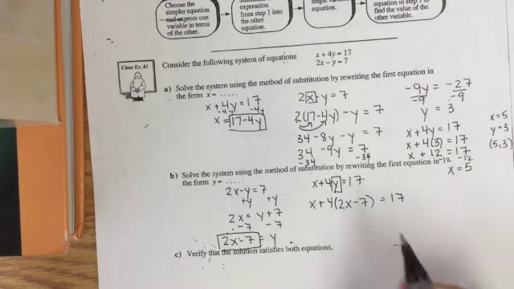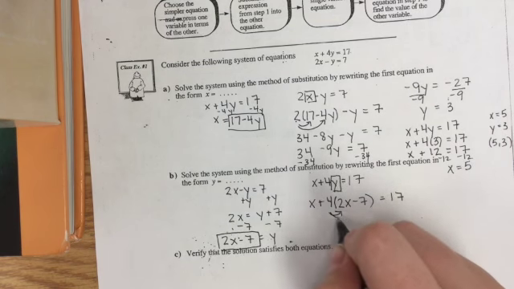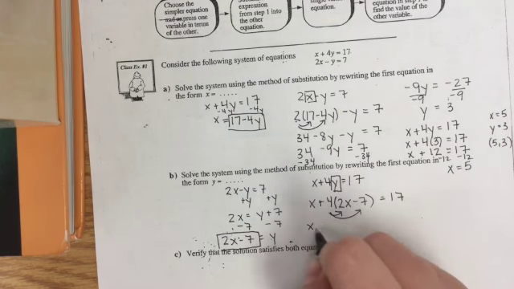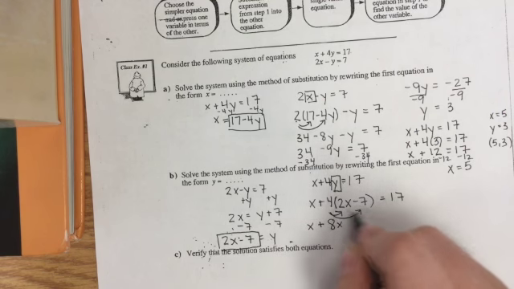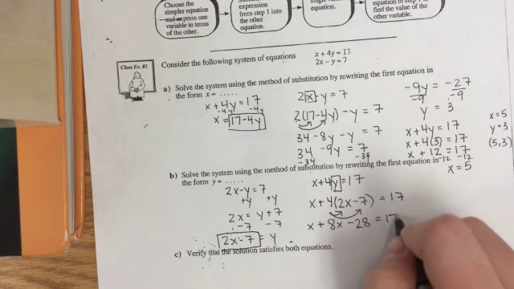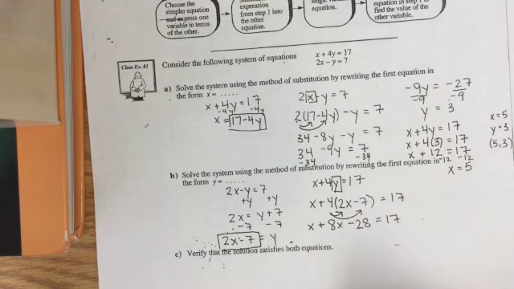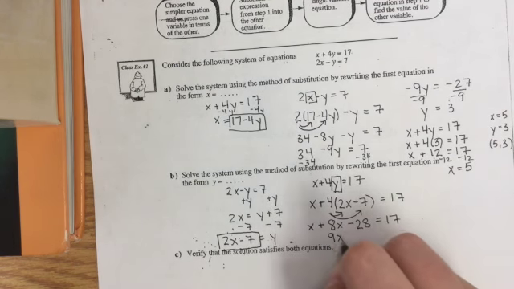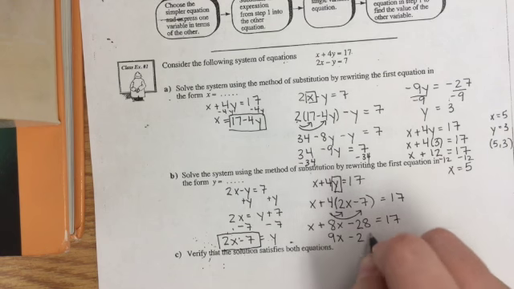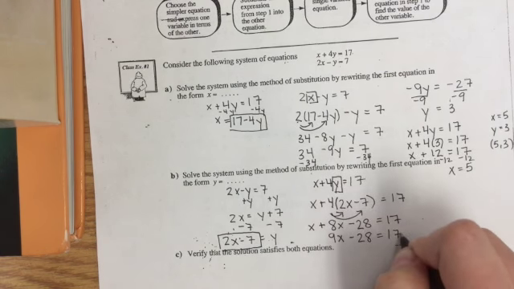And so by order of operations, I'm going to do brackets first. I'm going to leave x plus 4 times 2x, 8x, 4 times negative 7, negative 28, equals 17. You will always have an equation of one variable, but you have to collect like terms. So 1x plus 8x is 9x minus 28 equals 17.